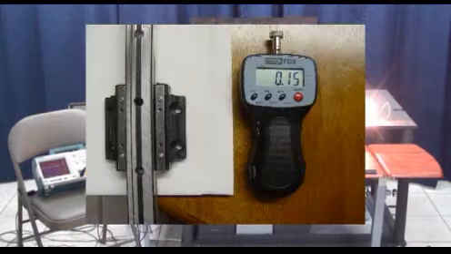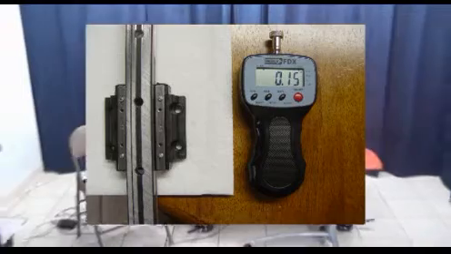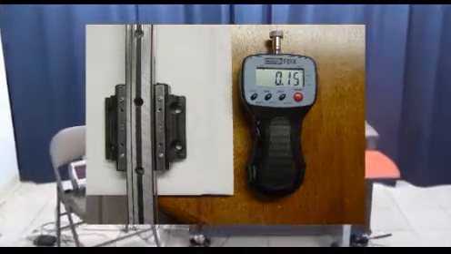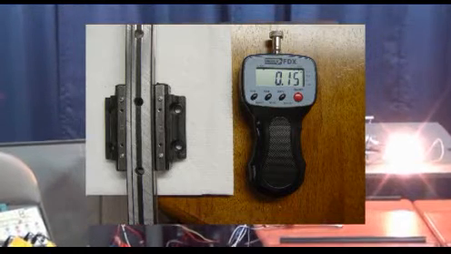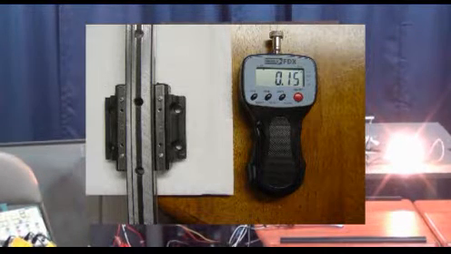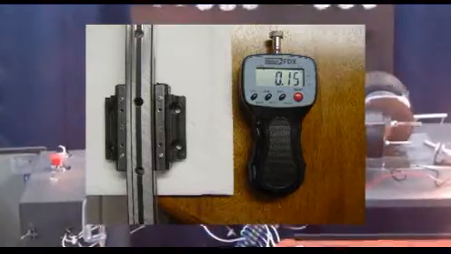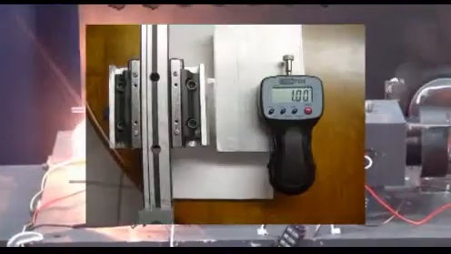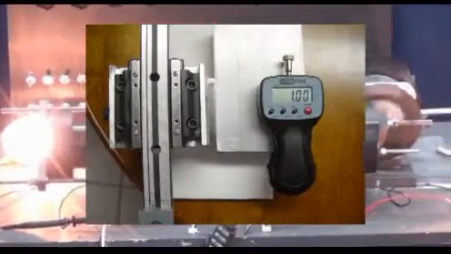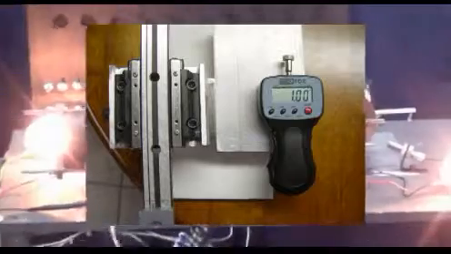Here you see a photo of a bearing and slide with no magnets attached. Also, you see a weight force gauge displaying 0.15 pounds. This is how much force it takes to push the slide through the bearing with no magnets attached. Here you see a photo of the same bearing and slide with magnets attached.